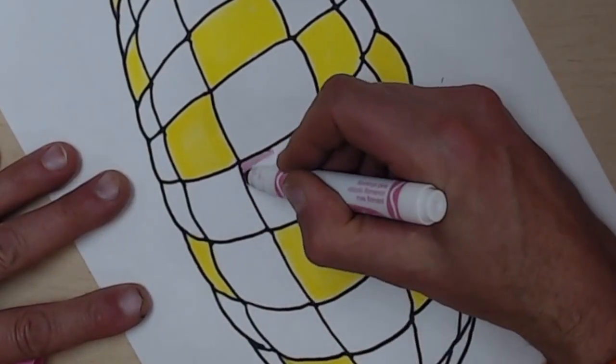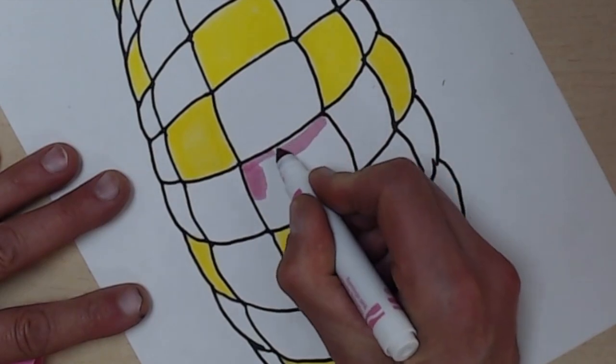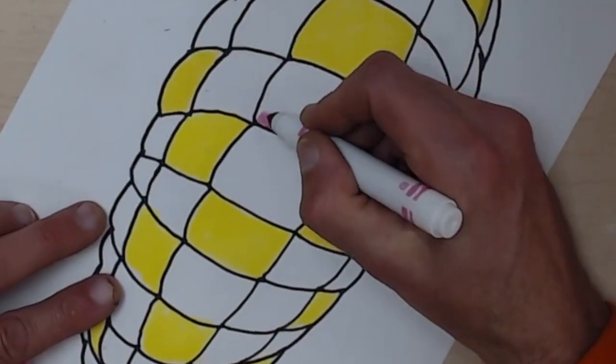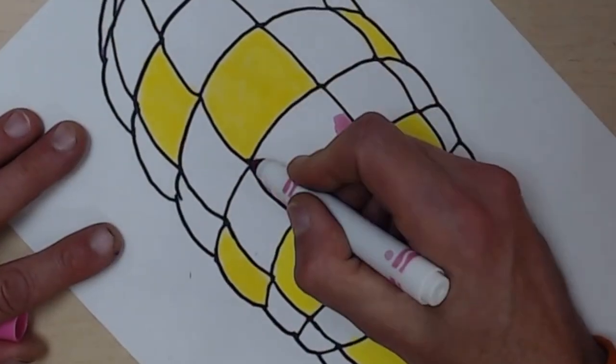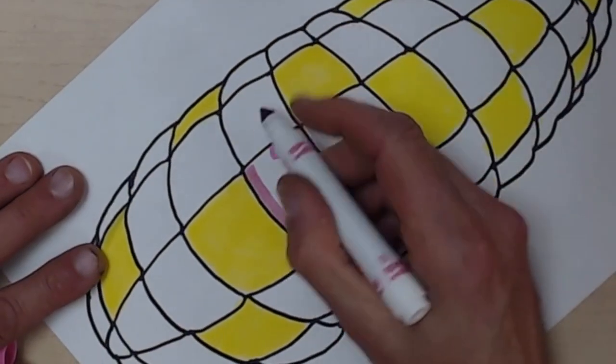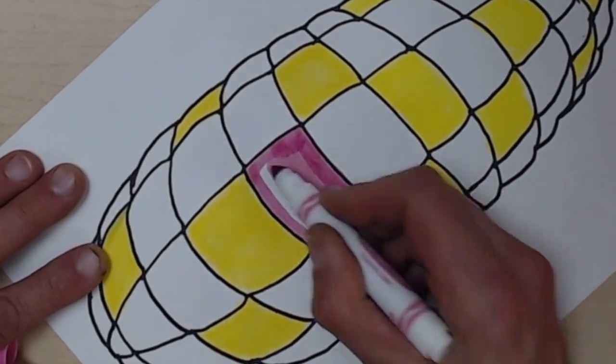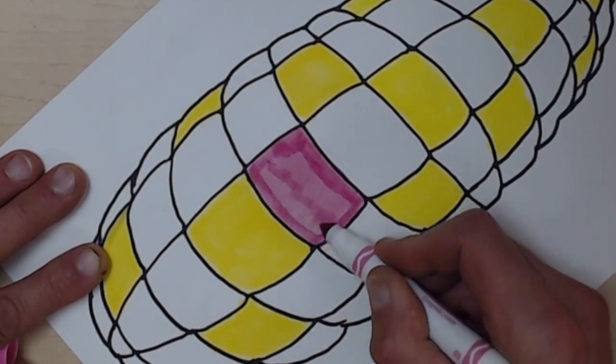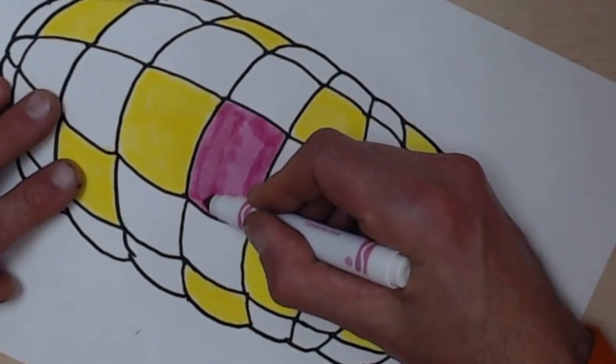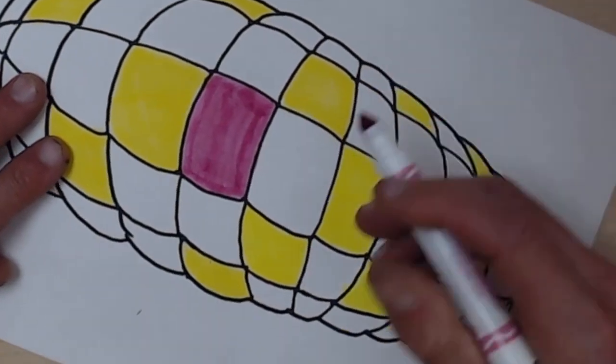So I'll go in and edge, edge, edge, edge, color with circles. Some people will color back and forth, kind of like this, which is fine too.